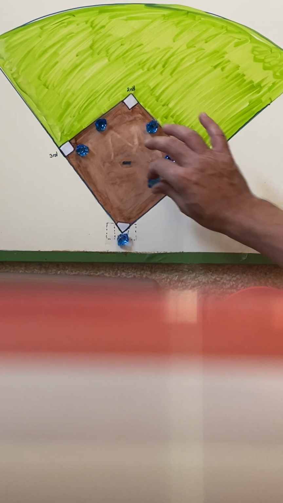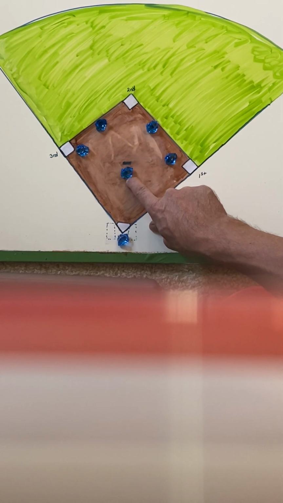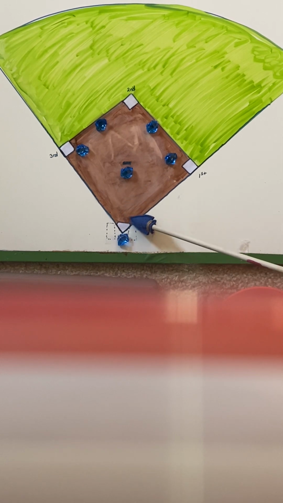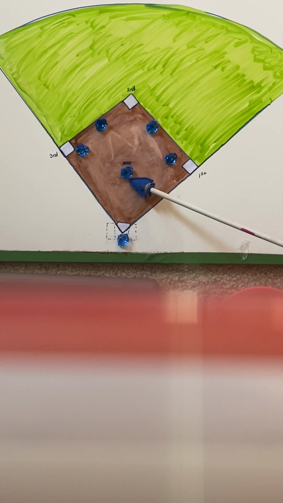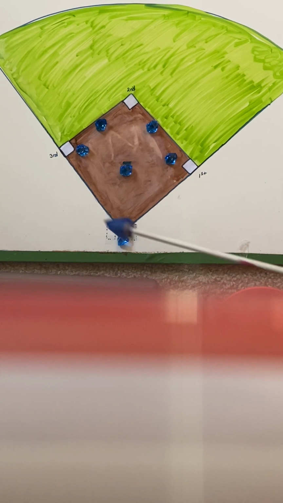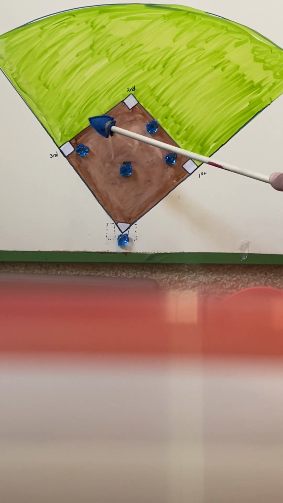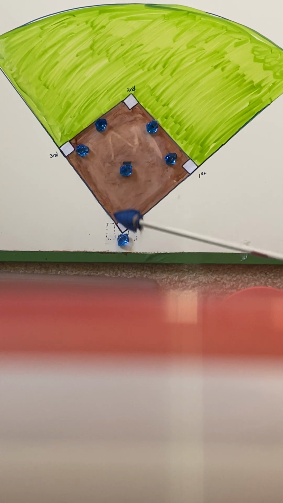And then the last position in the infield is the pitcher. Now remember, sometimes I'm right around here throwing it to the batter so they can hit, but there's always a player right there. They're called the pitcher. That is the infield. So you have your first baseman, second baseman, shortstop, third baseman, pitcher, catcher.